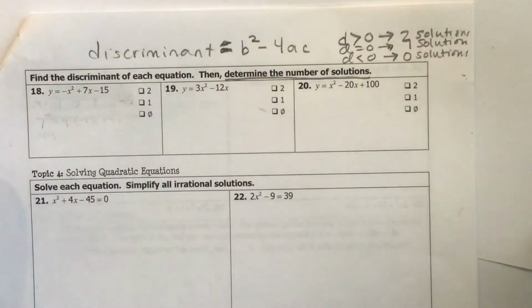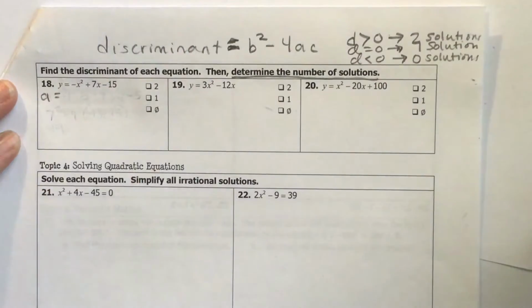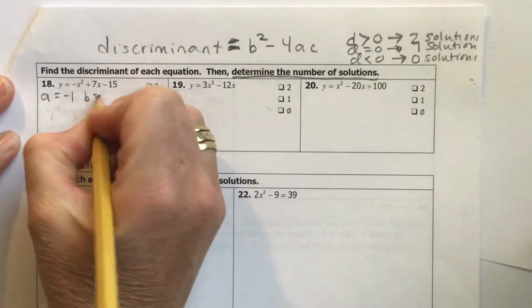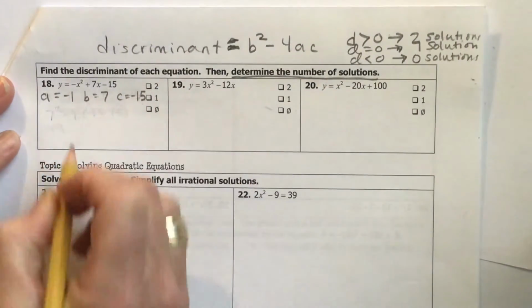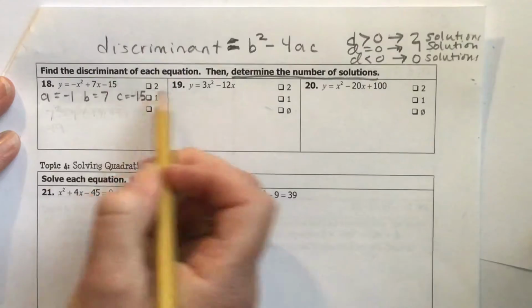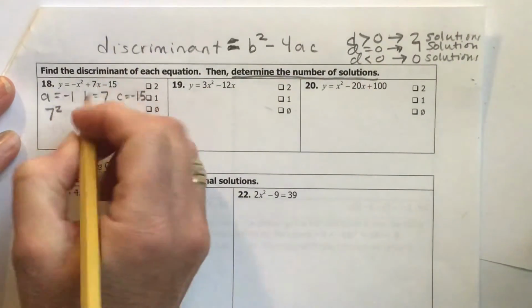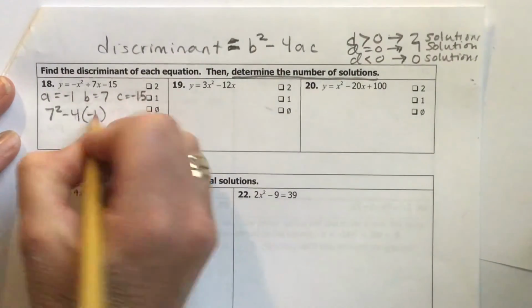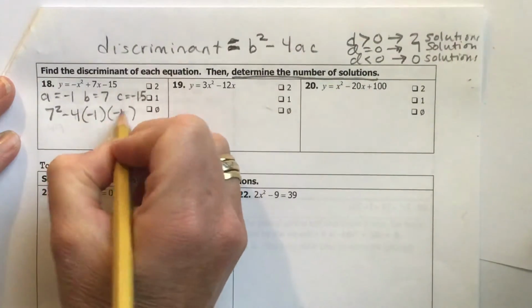So let's try it for number 18. I'm going to identify my A, B, and C. My A is -1, my B is 7, and my C is -15. Now I'm just going to plug these values into the discriminant formula. So I have 7 squared minus 4, times A, which is -1, times C, which is -15.